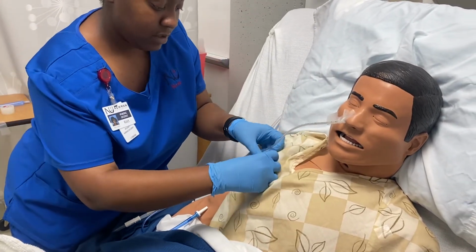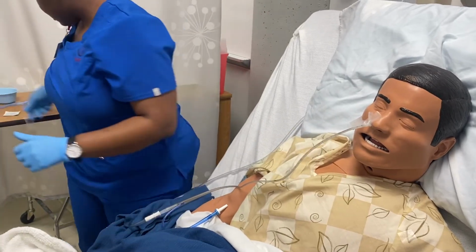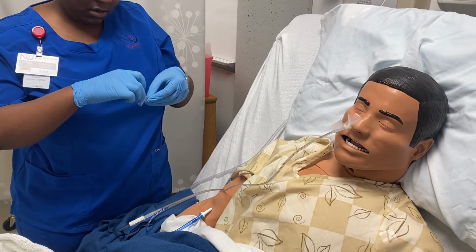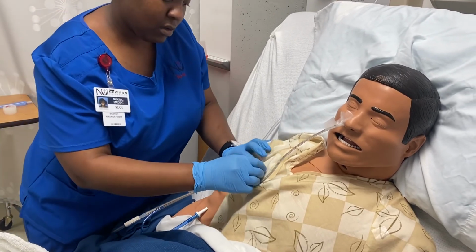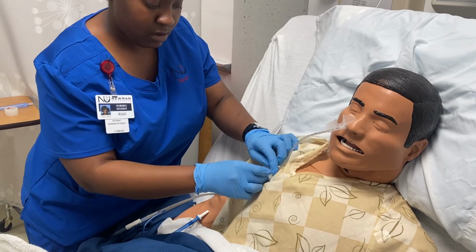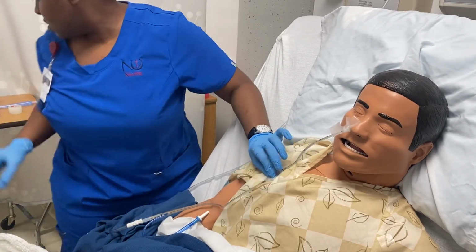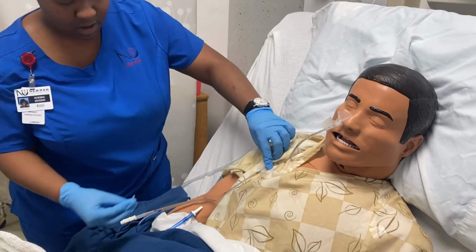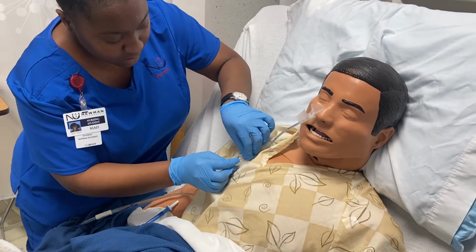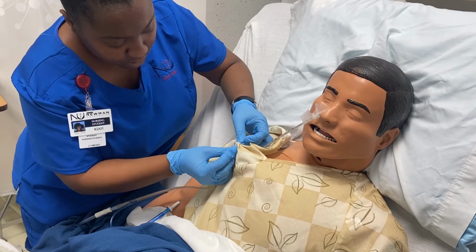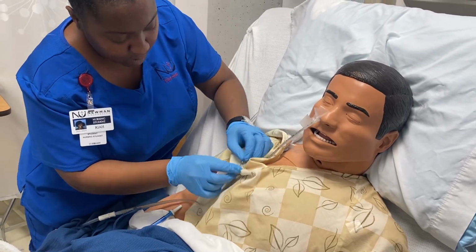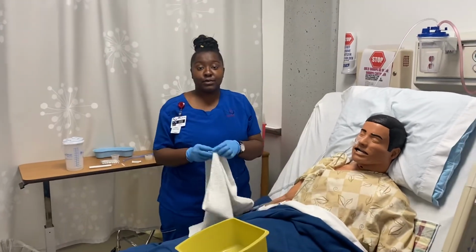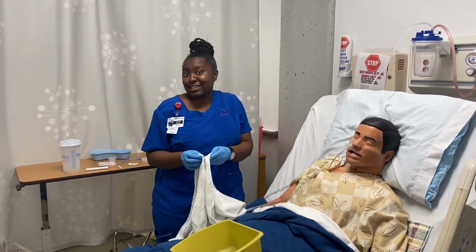Now it's secured to the gown. Perfect. And then I would just check on the patient in like 10 to 15 minutes to make sure everything's going good. And that's the end of my NG tube video.